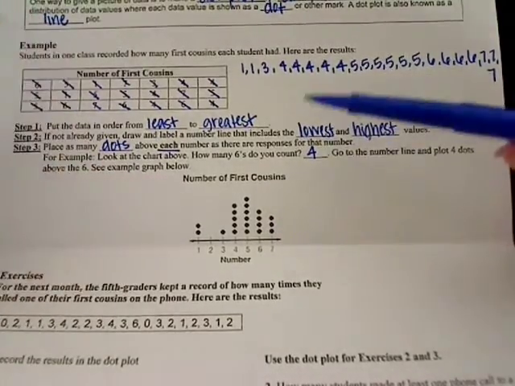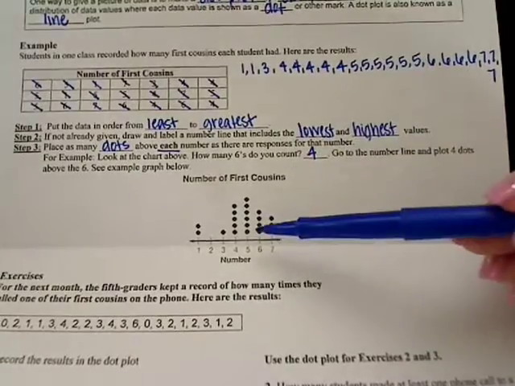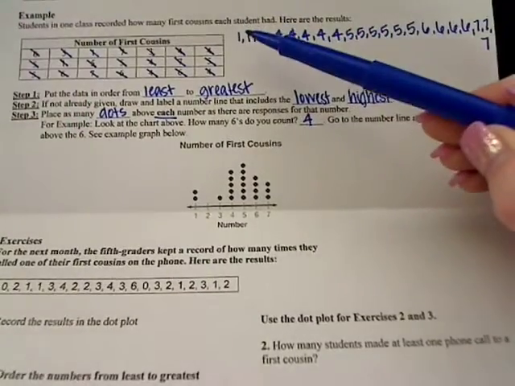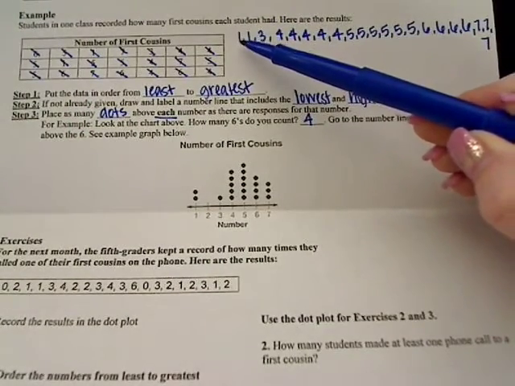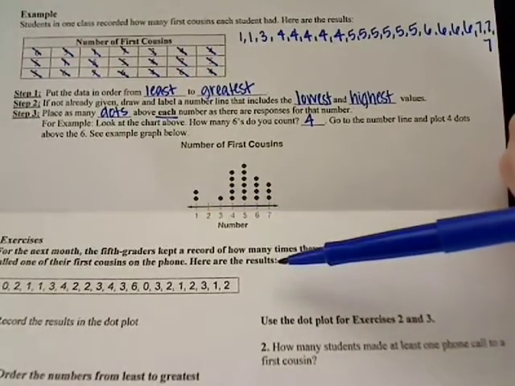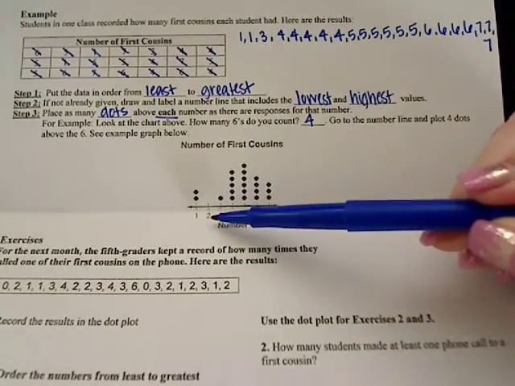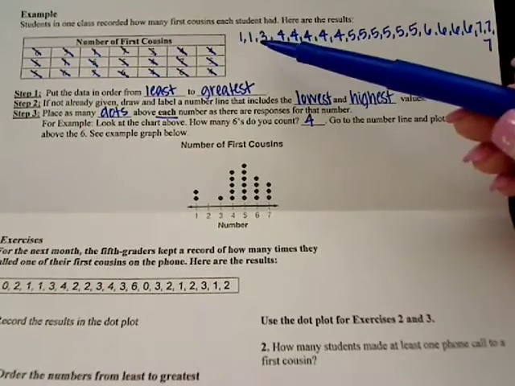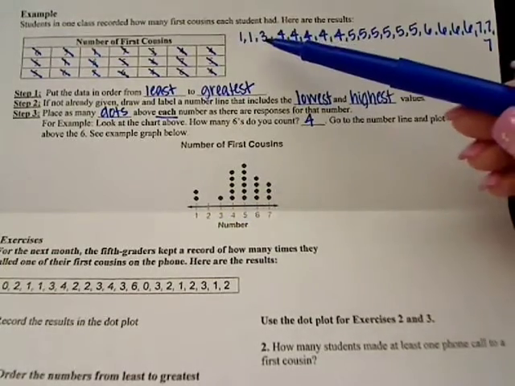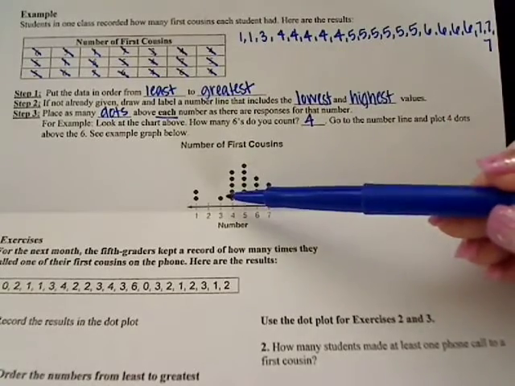So here's an example. They've taken all this data and they've already put it in a dot plot for us, but let's just double check to make sure that we wrote our numbers down right. So above the 1, it looks like I have 2 1s. So there are 2 dots above the number 1. Next would come number 2, but I didn't have any of those, so I left that blank. Number 3, I had 1, so there's 1 dot.